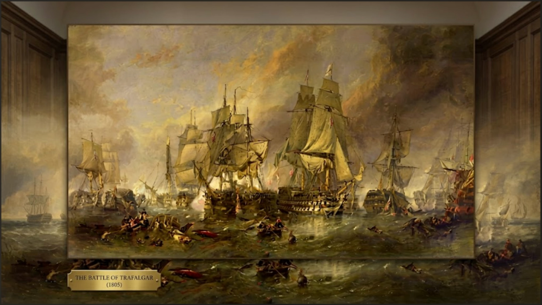The British Army also fought against the French. In 1815, the French wars ended with the defeat of the Emperor Napoleon by the Duke of Wellington at the Battle of Waterloo. Wellington was known as the Iron Duke and later became Prime Minister.